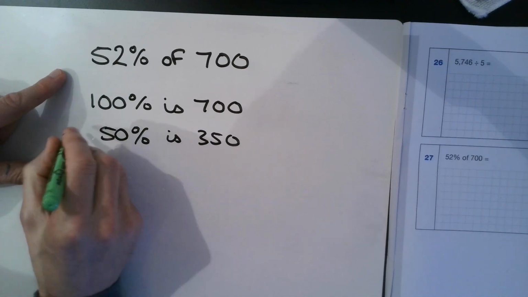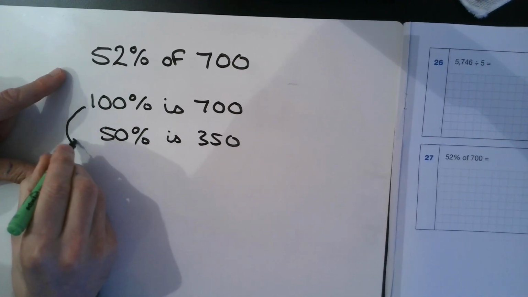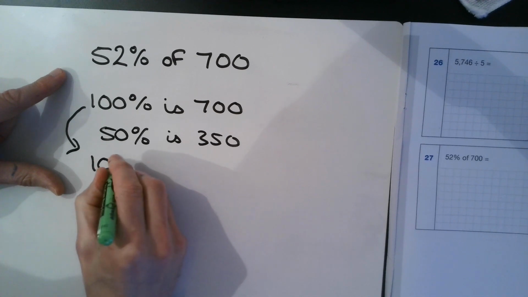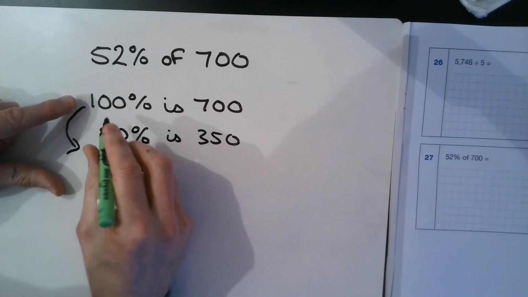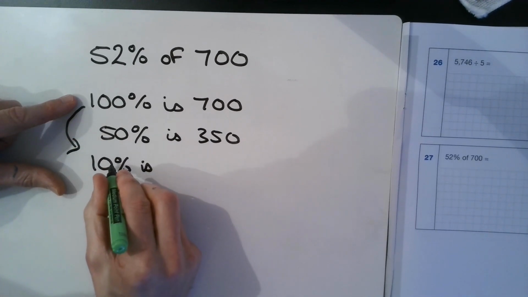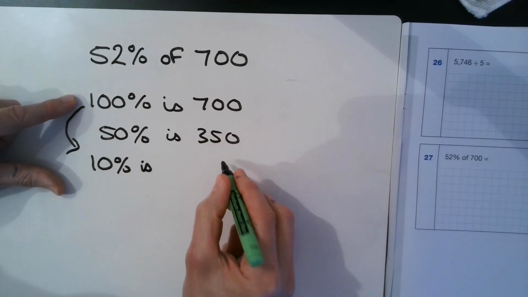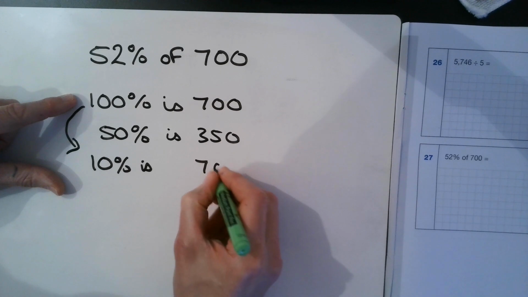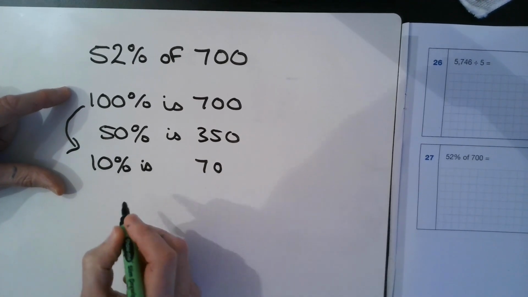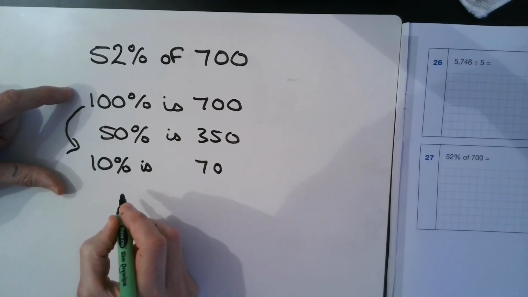And now we need to work out 2%. Well, I know that using that, 10% is, if I divide 100 by 10, I get 10. So I need to divide this by 10, and that will give me 70. So 10% is 70, and now I think, how do we get to 2?